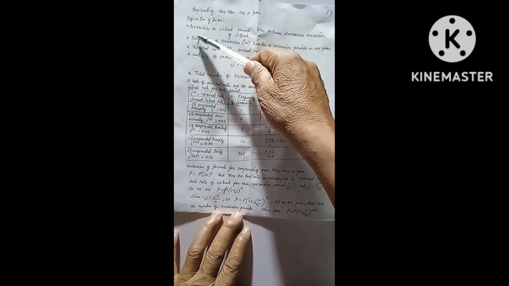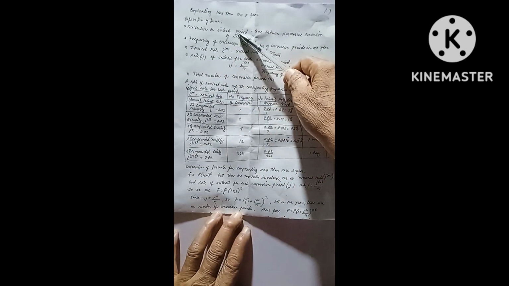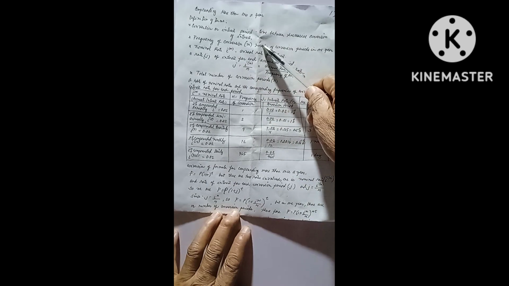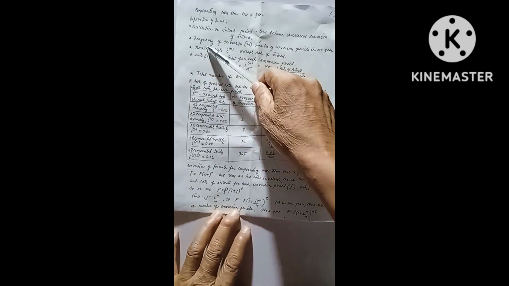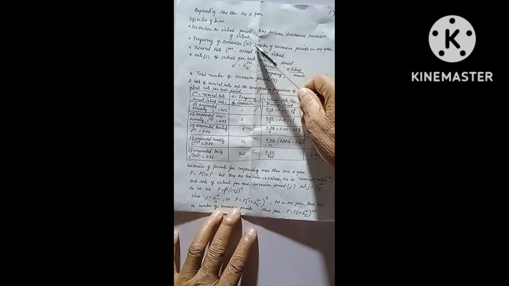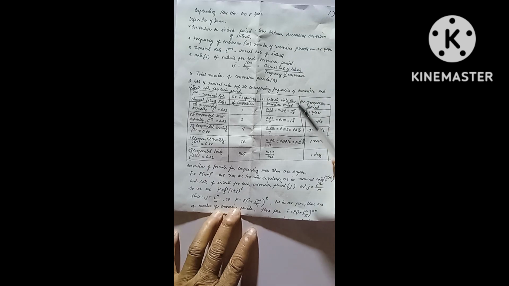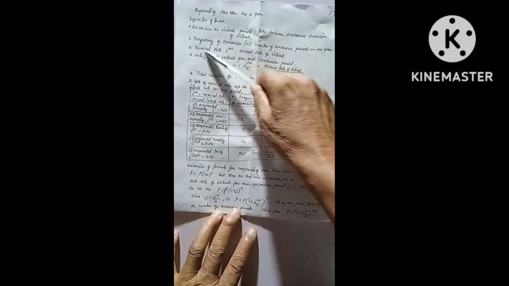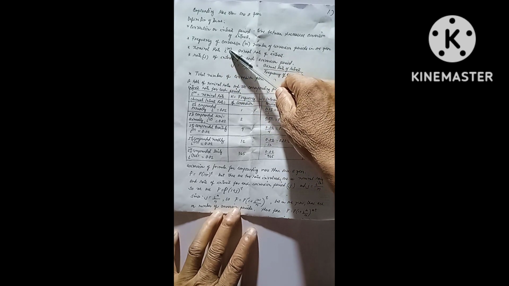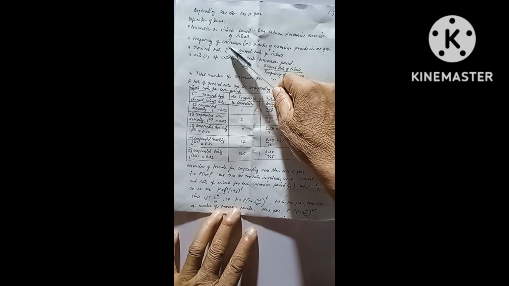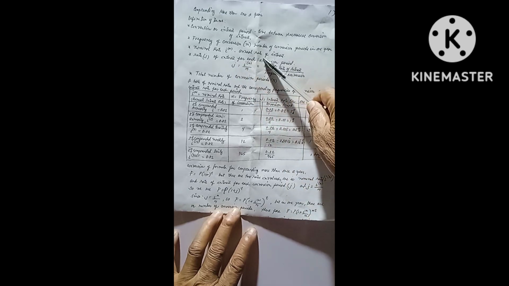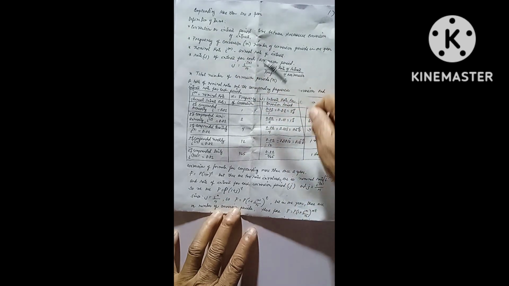We have the conversion or interest period, that is the time between successive conversions of interest. We have also the frequency of conversion, M, that is the number of conversion periods in 1 year. We have the nominal rate, denoted as I to the M, but this is not I raised to M. It simply means that it is the nominal rate of interest or annual rate of interest.